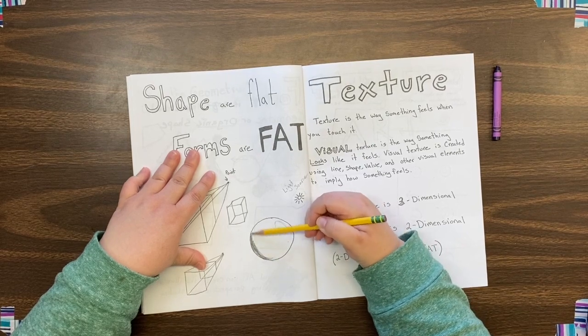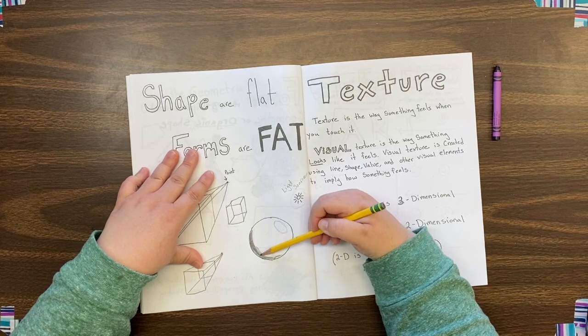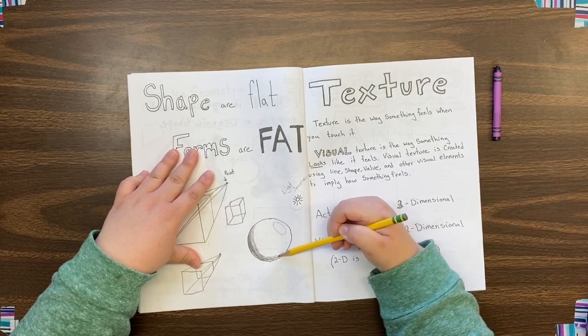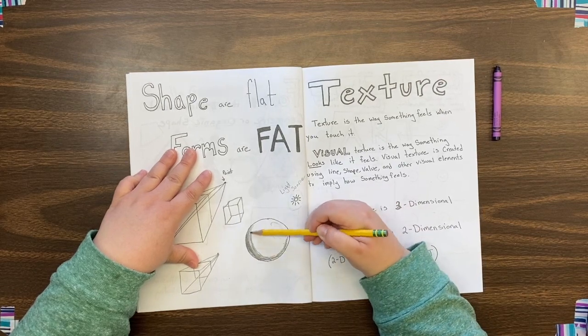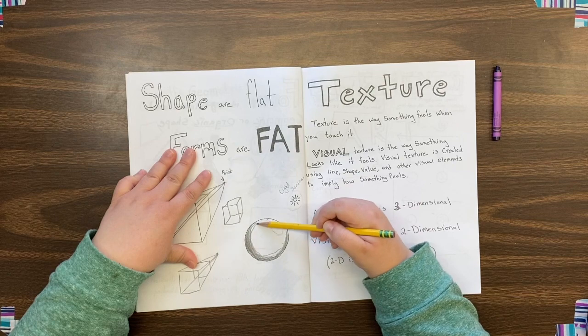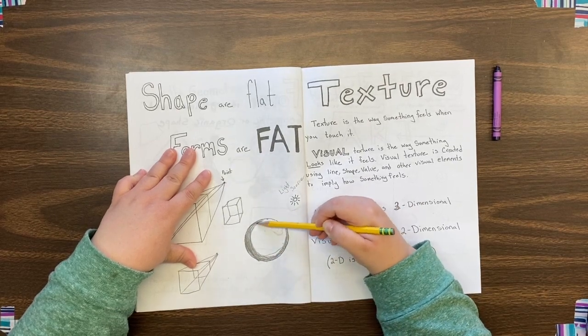So I'm going to color in with my pencil or my crayon. You cannot do this with a marker. So I'm going to color in really dark where less light is hitting my object. I'm kind of following the curve of the object.